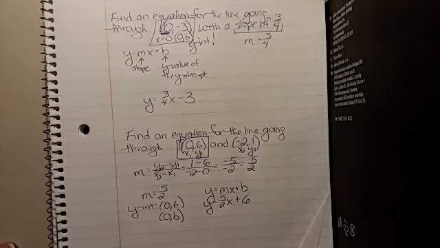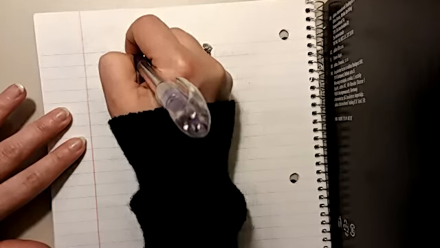So now let's see how we can do this if we were given a graph. Can we take a graph and come back and find the equation? So let's make a quick graph here.